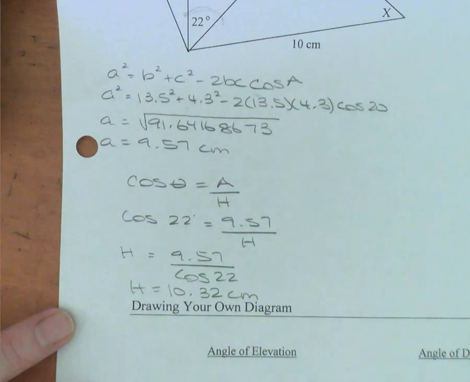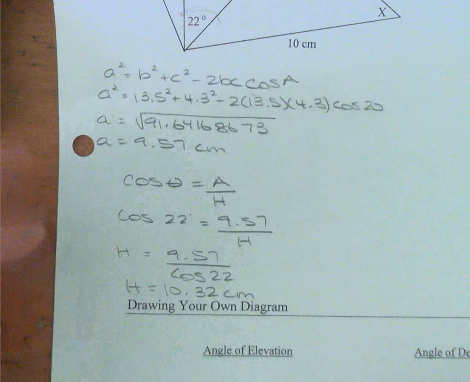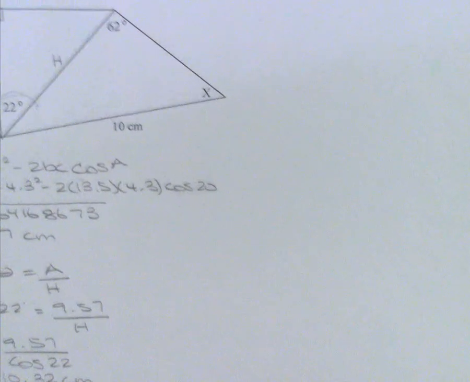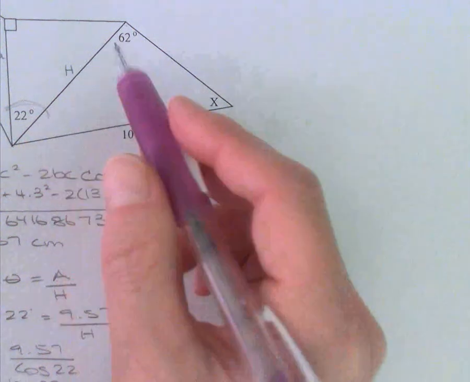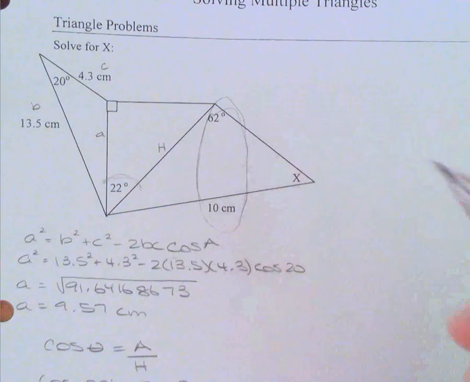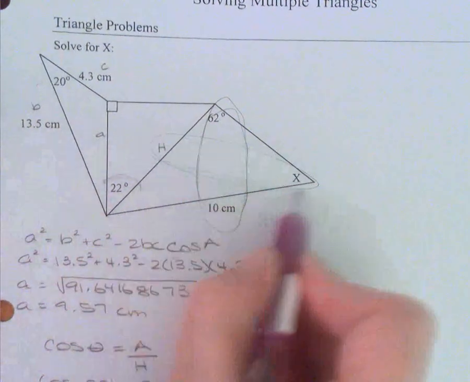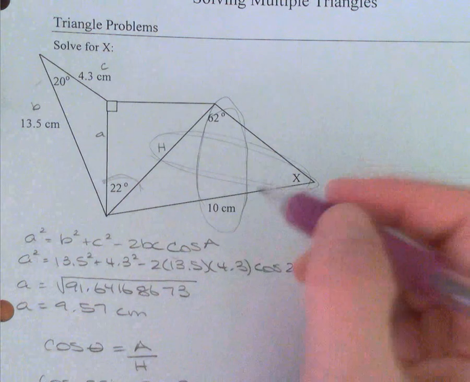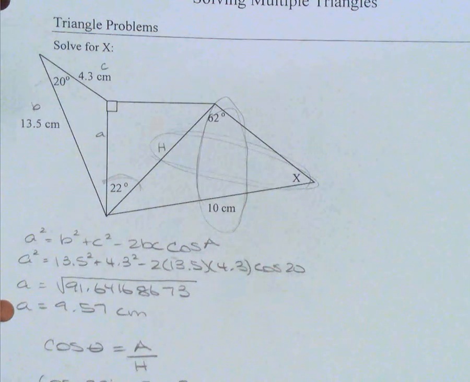Now I'm going to move into the last triangle, which is the one where I was looking for the value of x. Again, not a right triangle, but I can see that I have this opposite this, and now I have this opposite the side I found. That means I can use the sine law, because again, it's not a right triangle, and I have a side opposite an angle that I know.